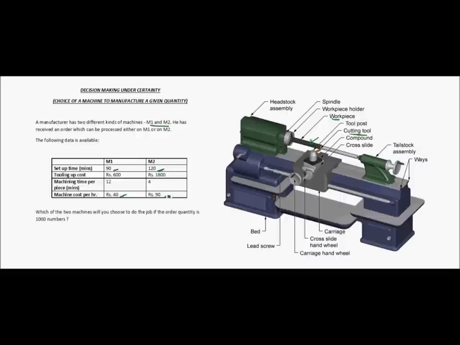Now with this information, we are being asked to determine which of the two machines will you choose to do the job if the order quantity is 1000 numbers. So we have 1000 such pieces like this, and we have to process them into a finished good. So which of these two machines will you choose? So here the criteria to choose the machine will be the relative cost. So the machine which incurs lesser cost among the two will be chosen.